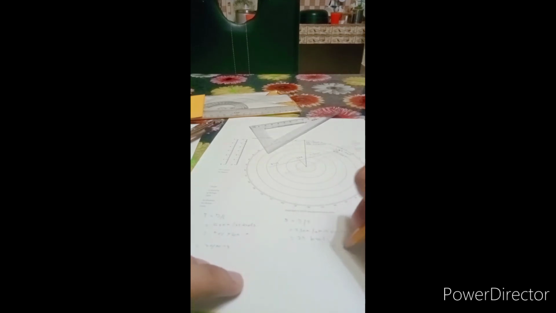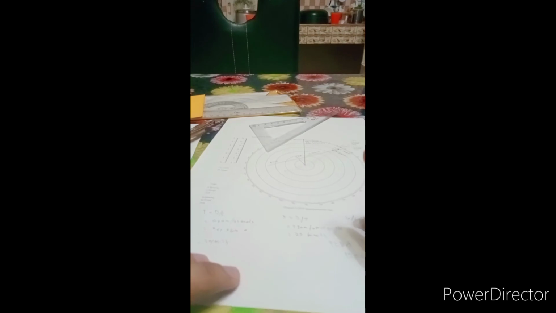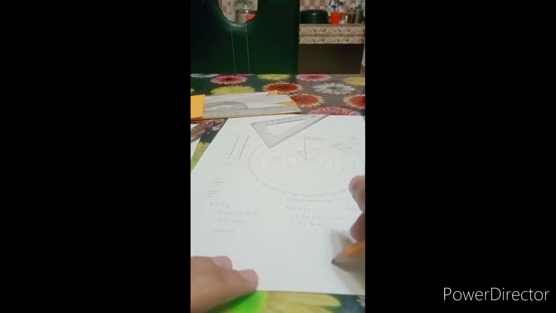Then TCPA: 1506 hours plus 24 minutes is equal to 1530 hours. So this is our TCPA.